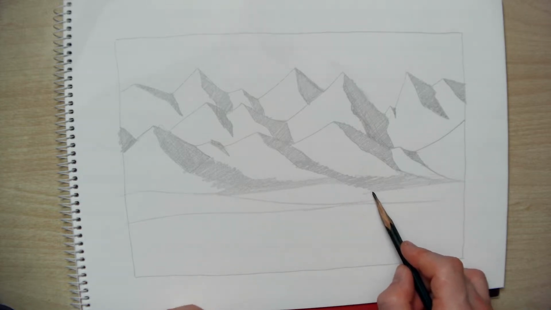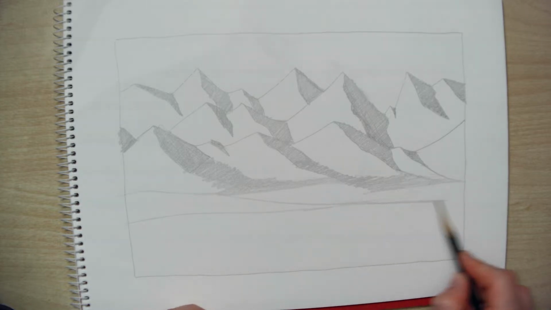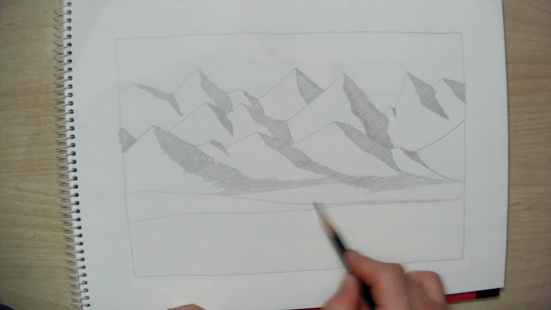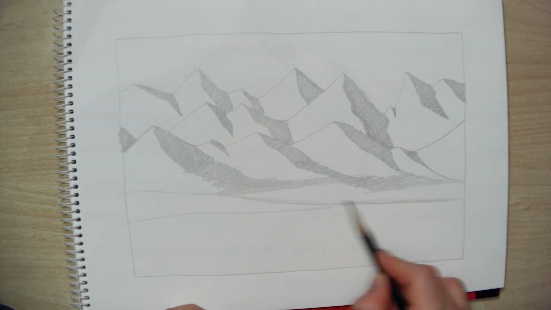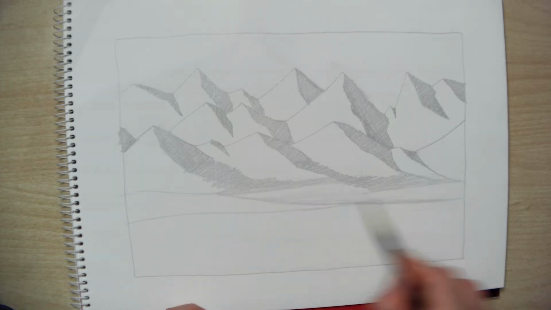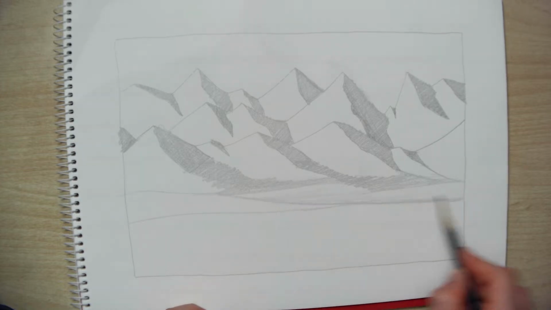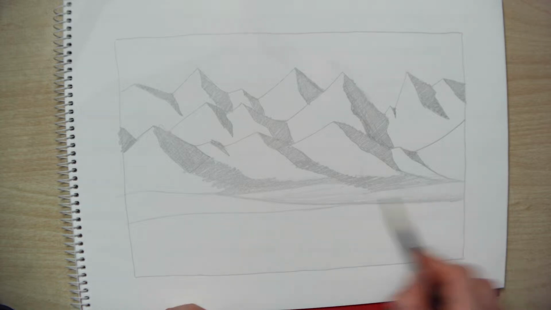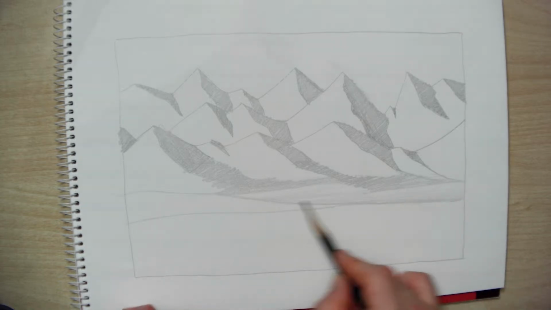Let's get a little bit of value into those hills right here. So the top is going to be light and the valley is going to be dark, like this.